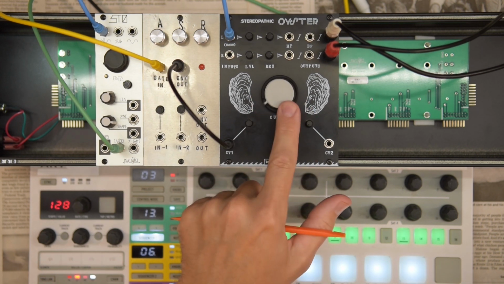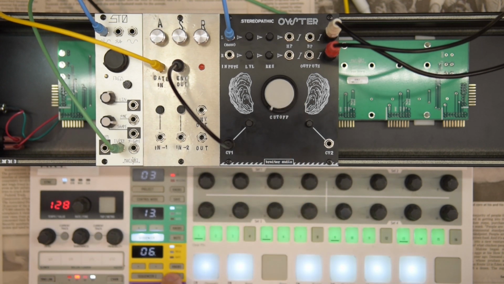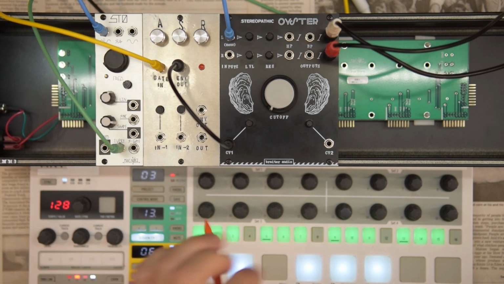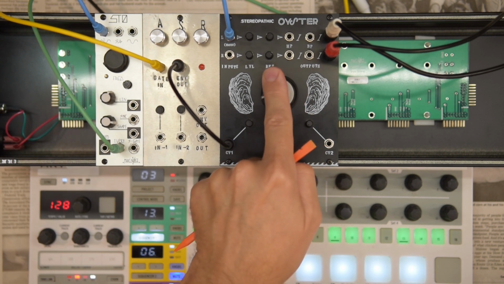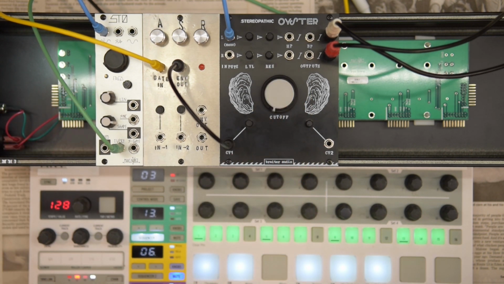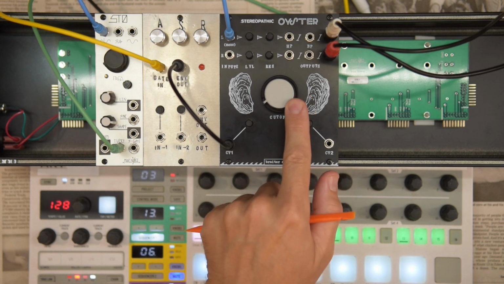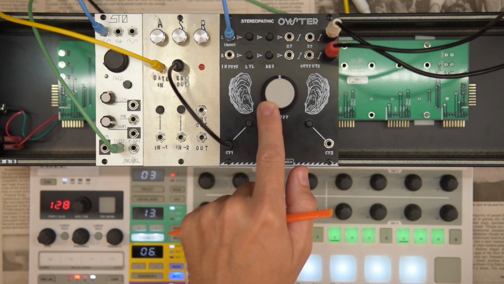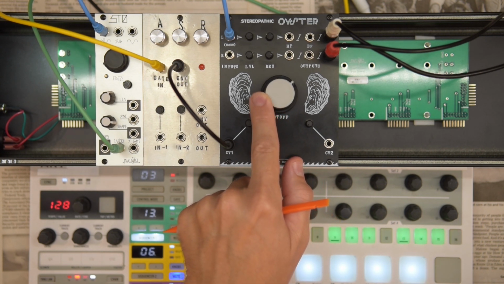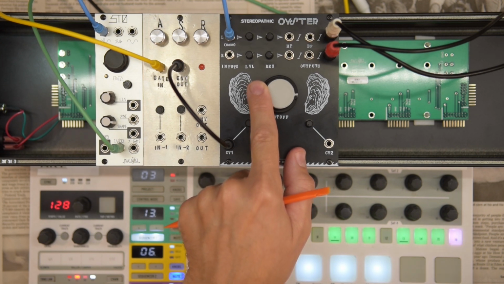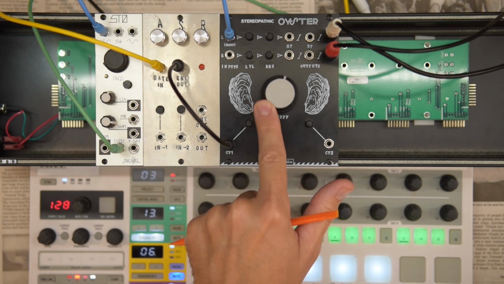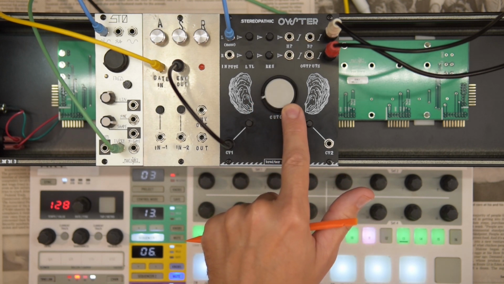Now the next thing I'm going to do is send a sequence to the STO, our voice creating our bass sound, and that will create a melody. So let's start with a sequence that I've pre-programmed. Hit play. All right, so there's our melody.